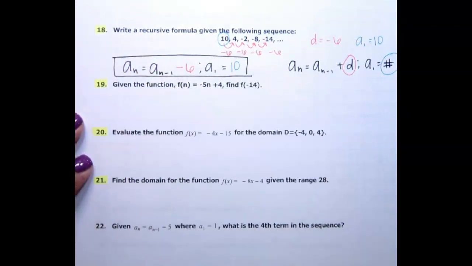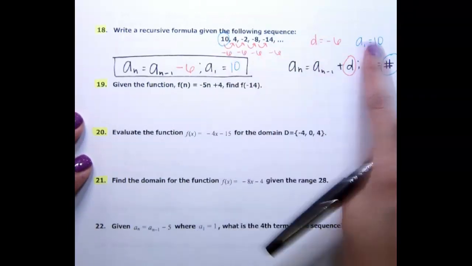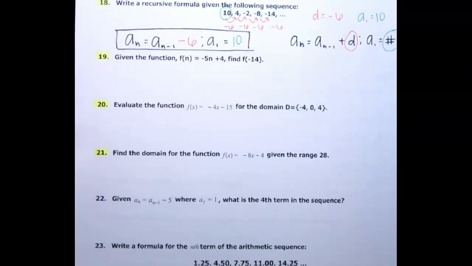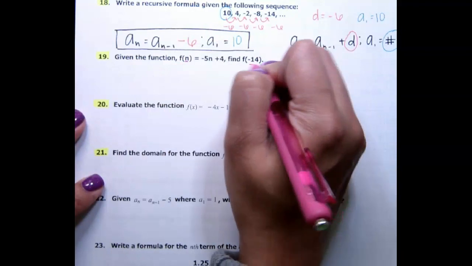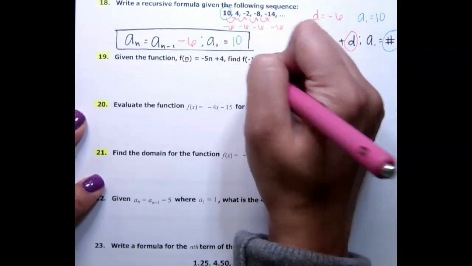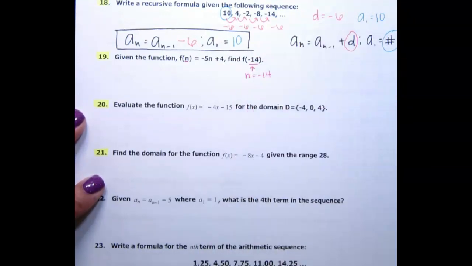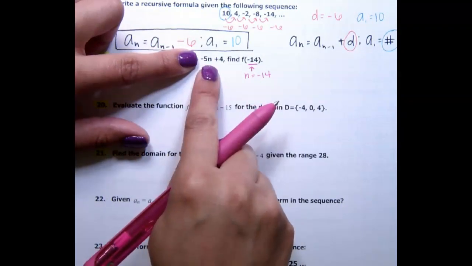So for a recursive formula, you find the common difference in the pattern or the sequence, and then you identify your first term. 19, given the function f of n equals negative 5n plus 4, find f of negative 14. Well, all they did was inside the parentheses, instead of n, they put a negative 14. So this means n equals negative 14. Well, if I know that n equals negative 14, I can take this information and plug it in here.